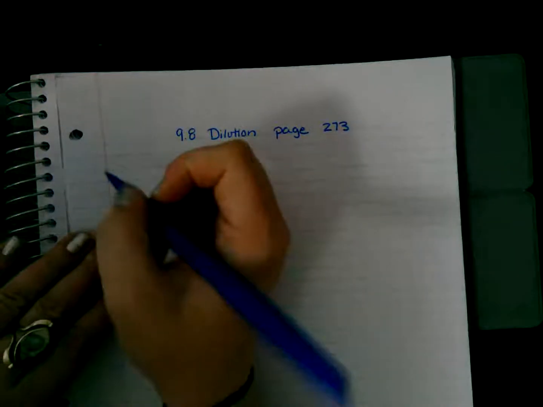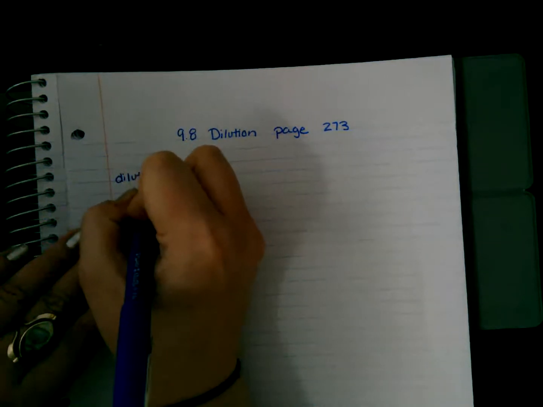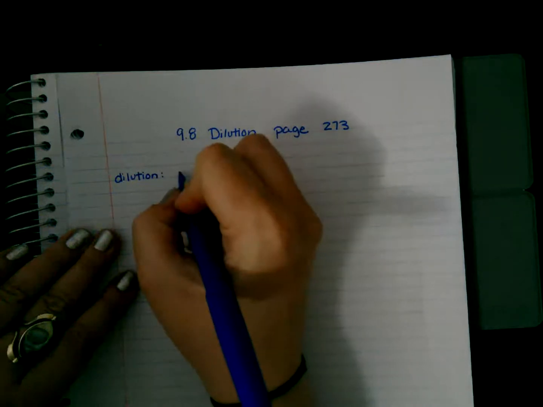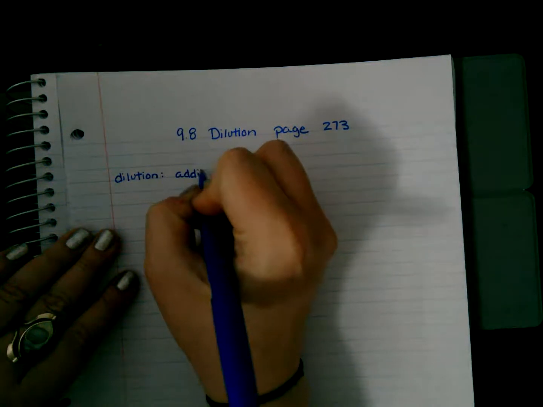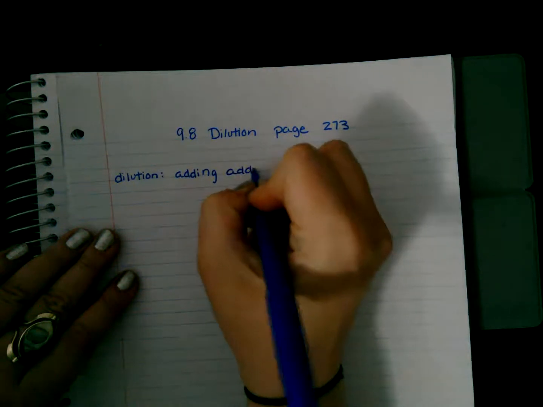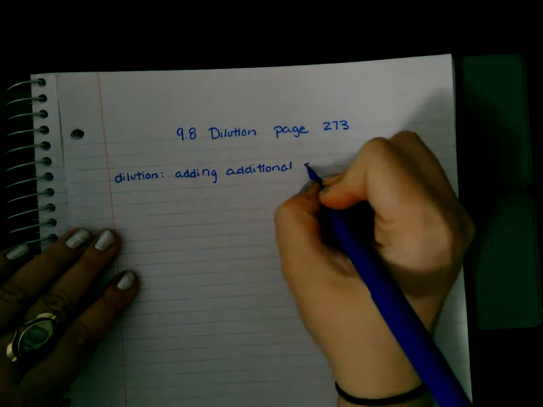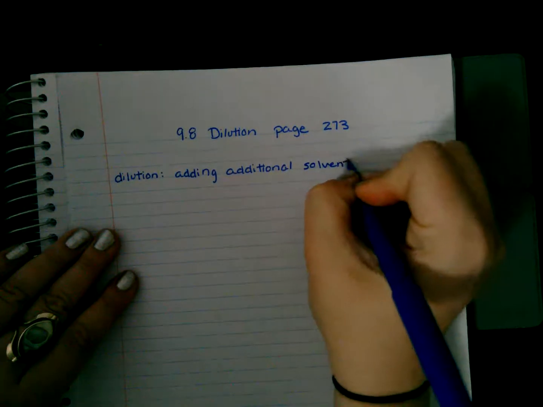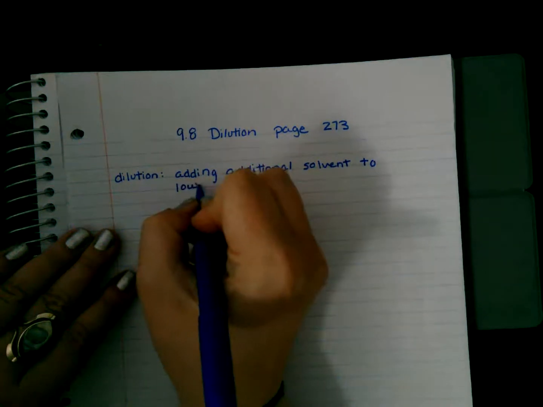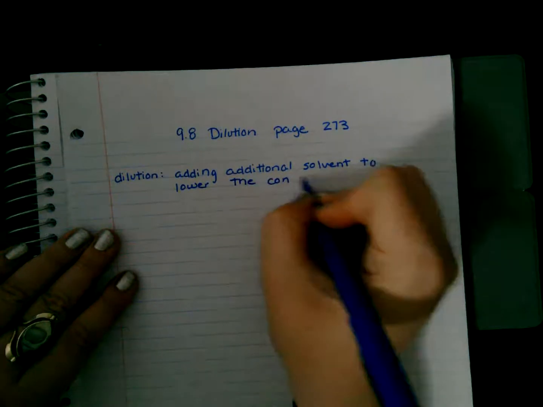So the first thing that we are going to define is dilution. And that is adding additional solvent to lower the concentration.